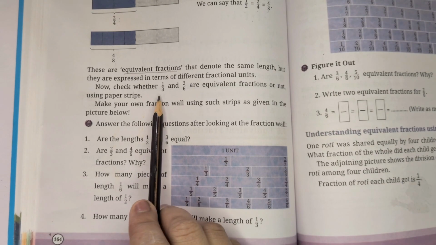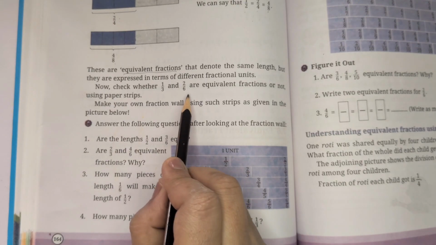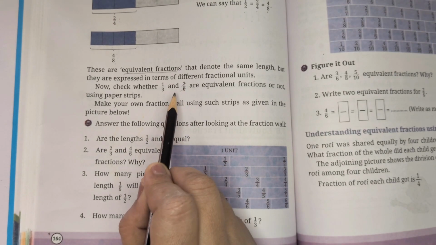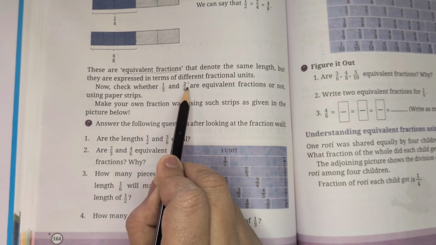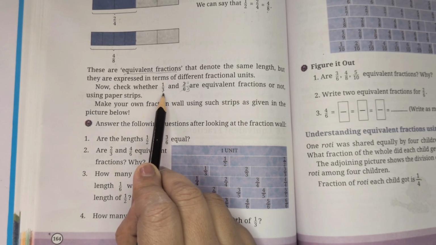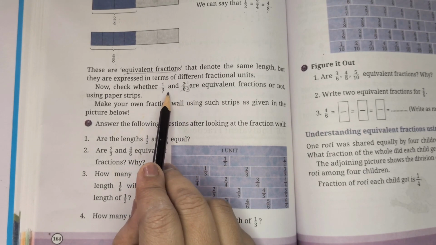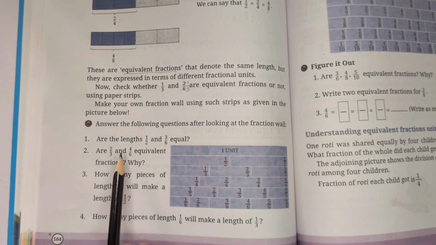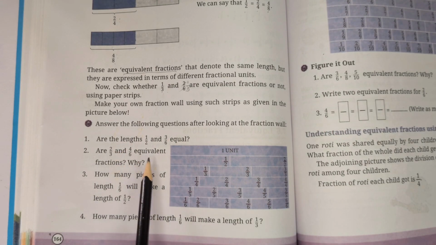Now here check 1 by 3 and 2 by 6 are equivalent or not. 2 by 6, if we are simplifying, or dividing numerator and denominator by 2, we will get 1 by 3. After simplification, if we are getting the same fraction, which means they are equivalent fractions. Now answer the following questions.